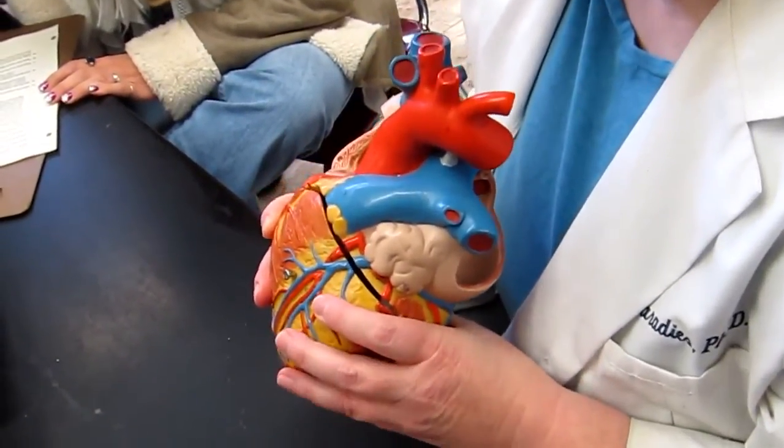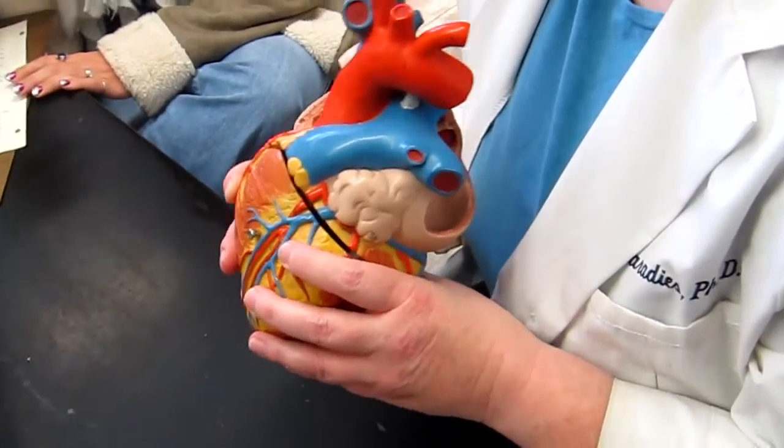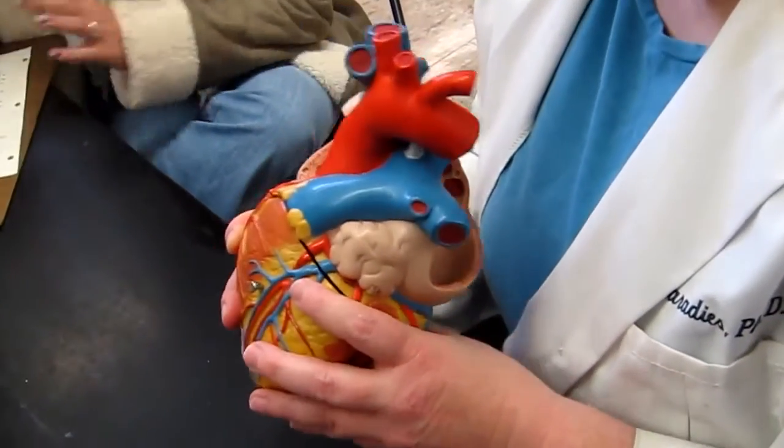I swear this formaldehyde always gives me a headache. I'm sorry. It is what it is.